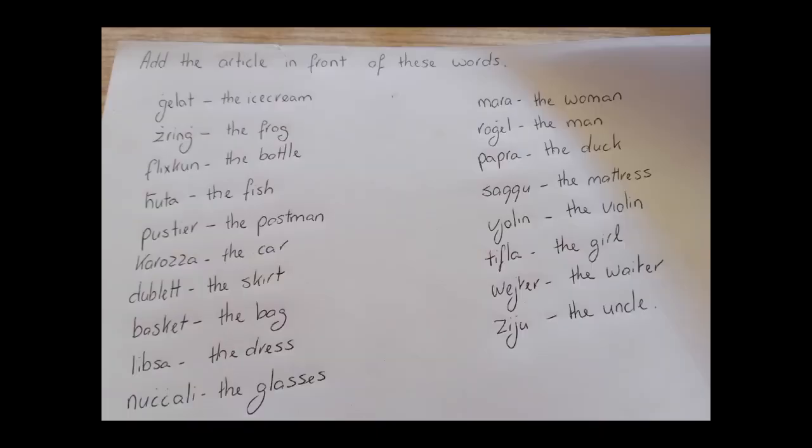Now here I wrote these words for you to make the article in front of them, to see if you understood. You can use the notes that I wrote, and what I told you in the beginning, to see if you manage to make the articles in front of them. For now, you just stop the video so you can write them on a paper and write the article. Then after the slide, you're going to find the answers so you know if you made them right or wrong.